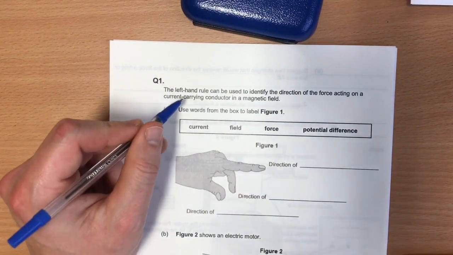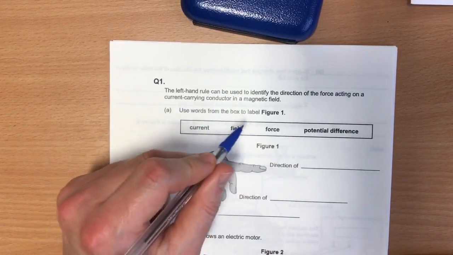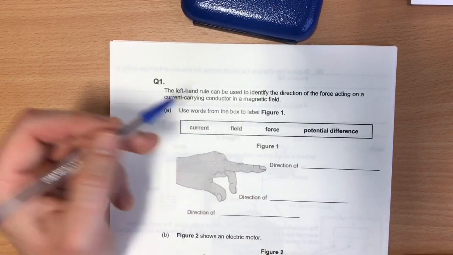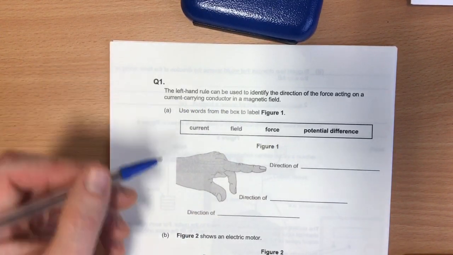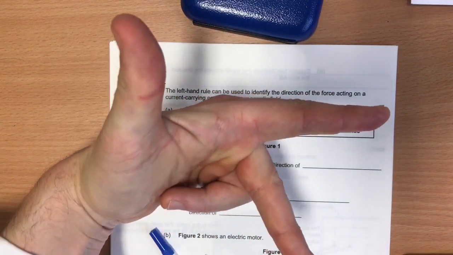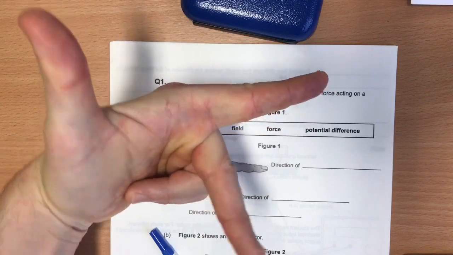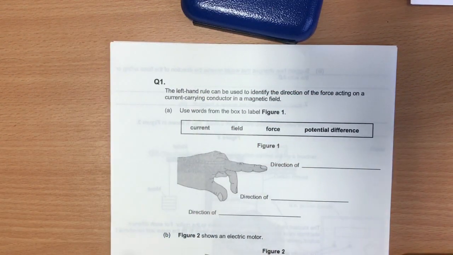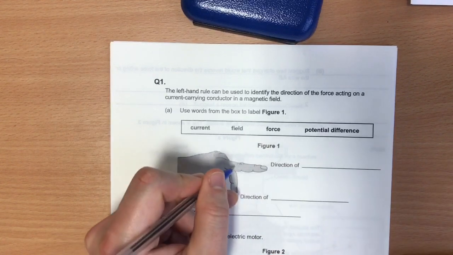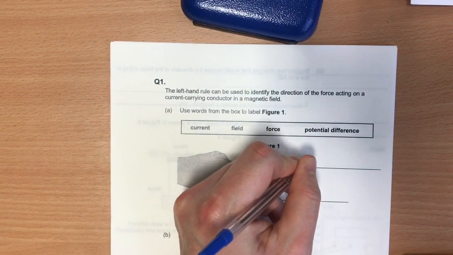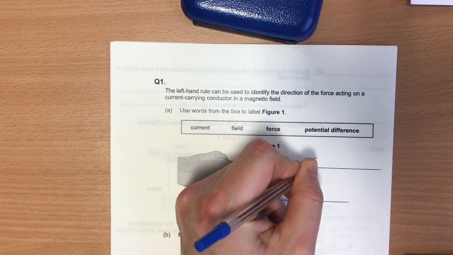Question 1. The left-hand rule can be used to identify the direction of the force acting on a current-carrying conductor in a magnetic field. And then we've got a diagram of Fleming's left-hand rule, and all we've got to do is say what each digit represents in Fleming's left-hand rule. So we have the forefinger. So your forefinger represents the field.